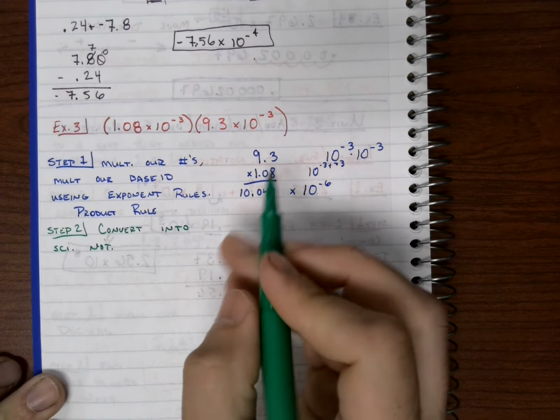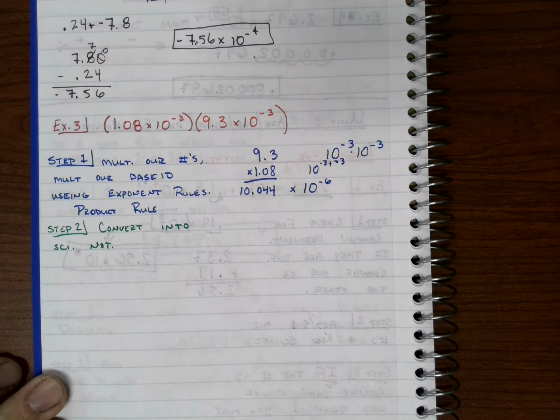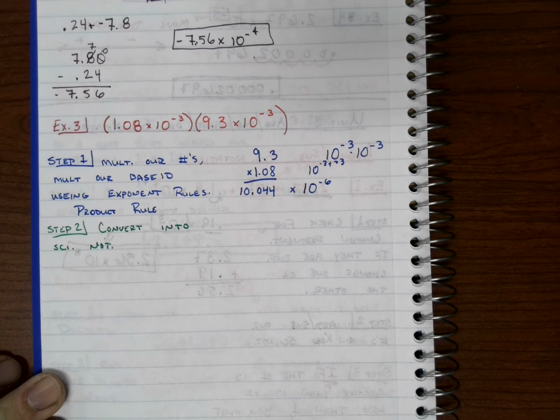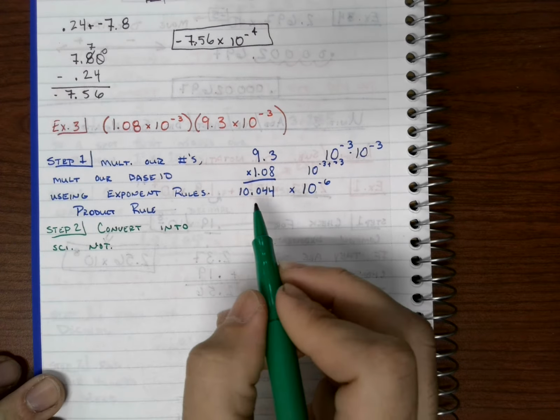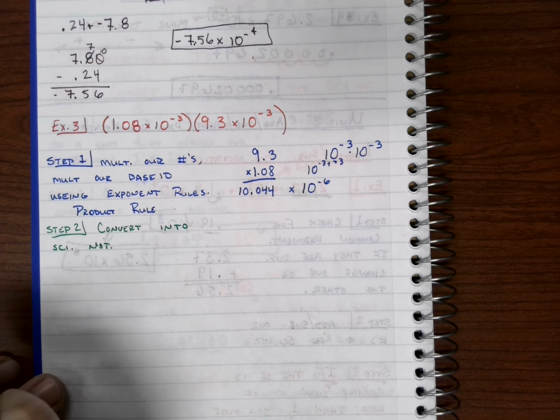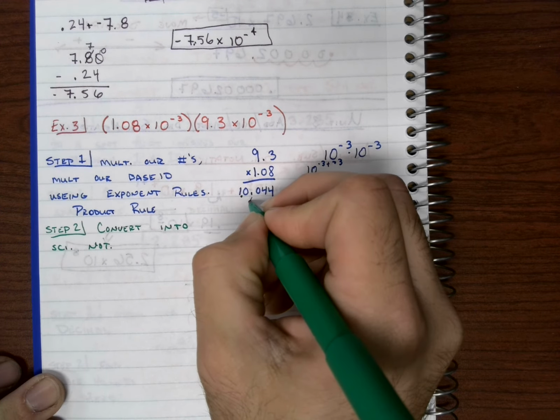Where do I need to move this decimal so this number is between 1 and 10? How many times? 1. I'm going to move this decimal here. I went left 1 time.